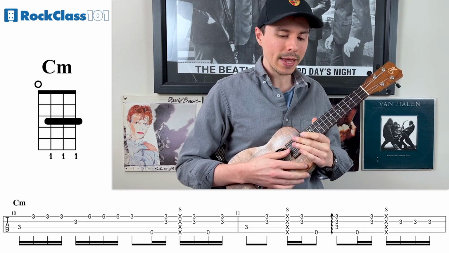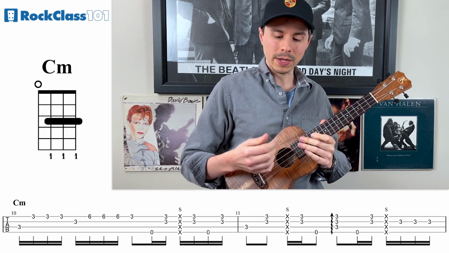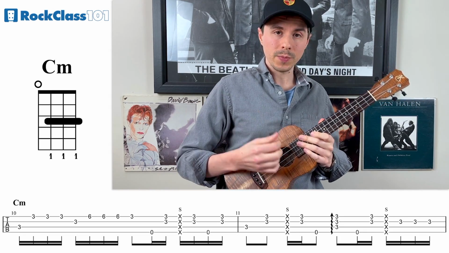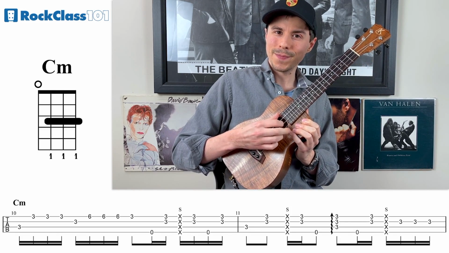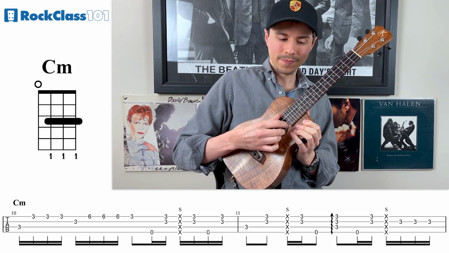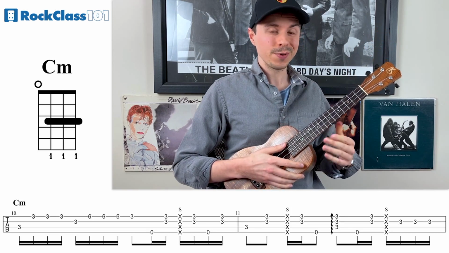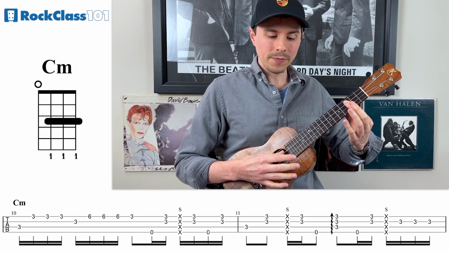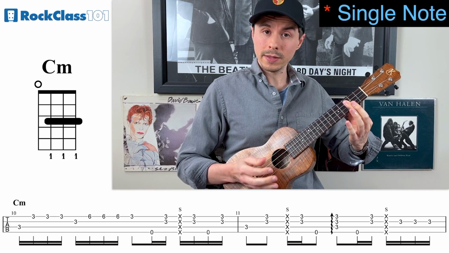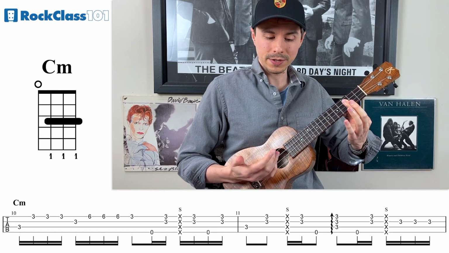Now, as far as my right hand approach, what I'm doing this time around is I'm mixing piccato picking, which is a fancy terminology that means alternate picking. So anytime I have those 3 notes in a row, I'm piccato picking. When I have a regular note, like the first note of this measure, I'm just going to use my thumb.